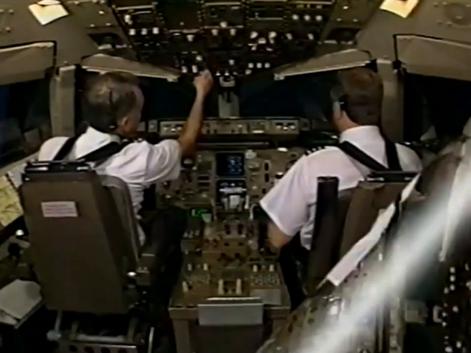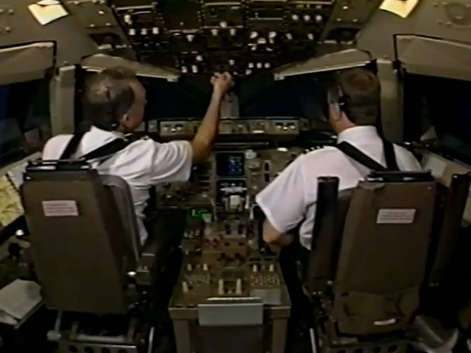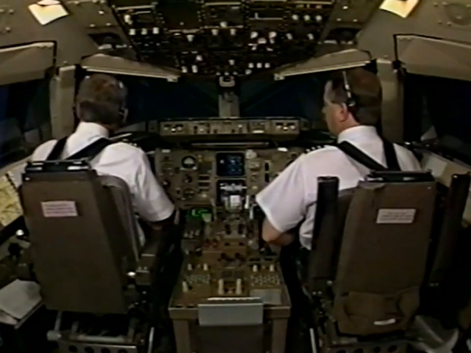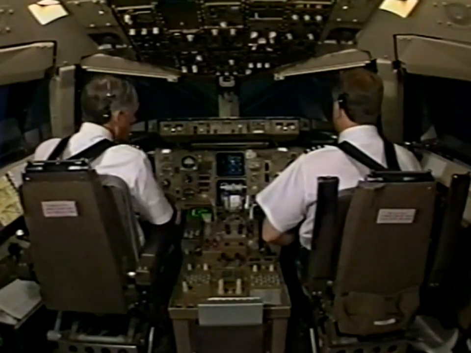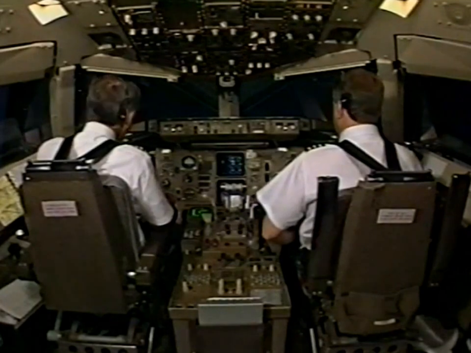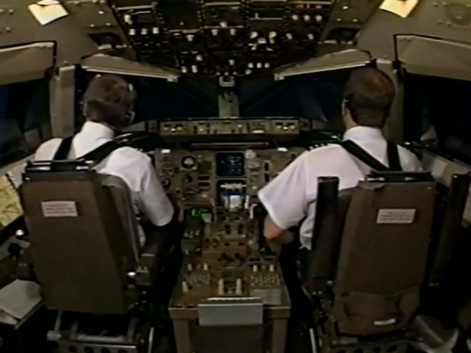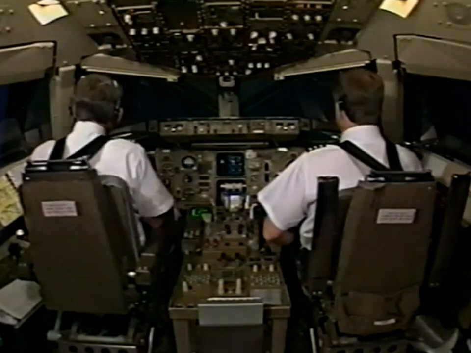Passing 10,000 feet, the captain places the landing light switches off. The pilot not flying places the flight attendant advisory switch to non-sterile and the radar on. The pilot flying then calls for the climb check. Landing lights are off. Climb checks complete.